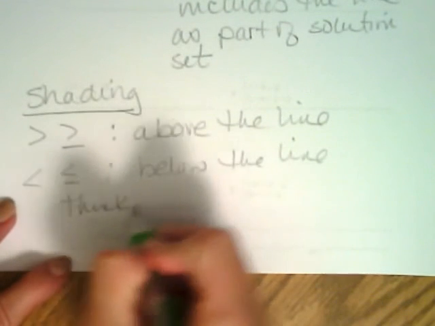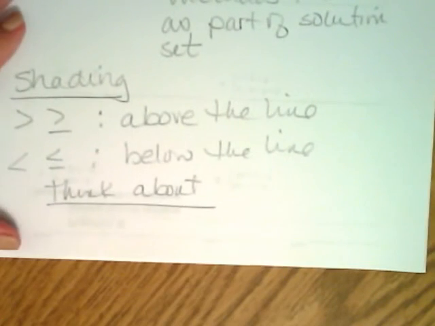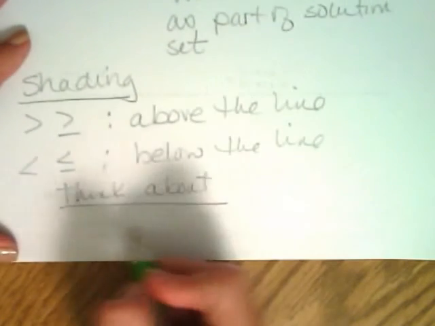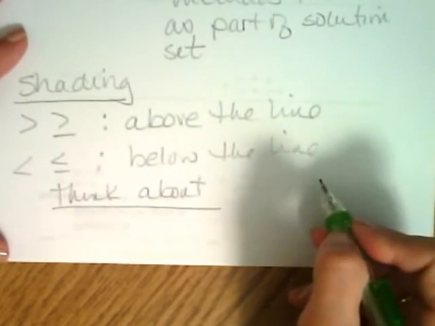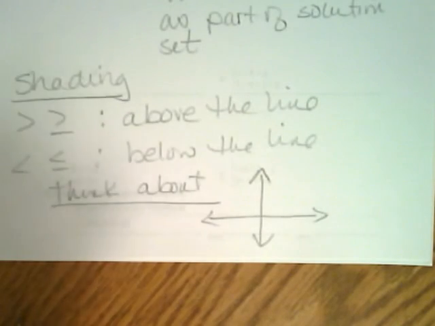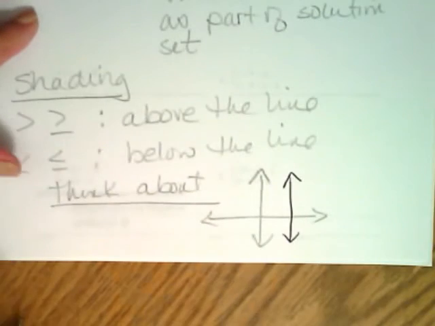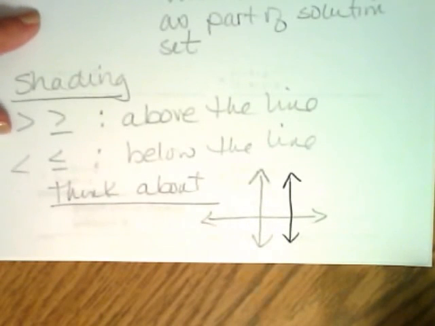Two things I want you to think about. Okay, if I give you this line, as you know, that is an undefined slope.